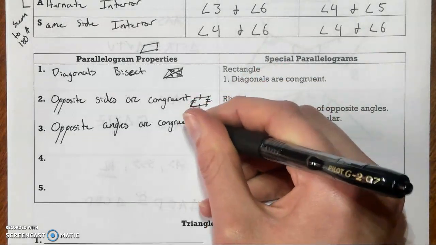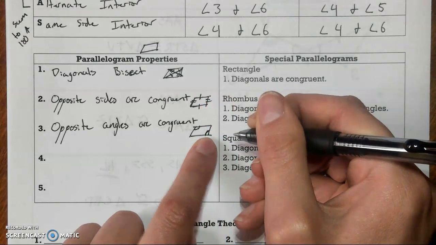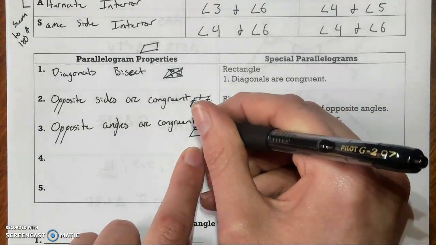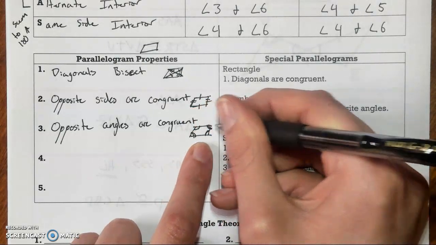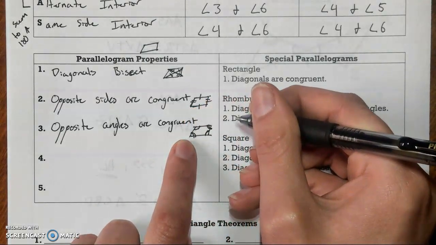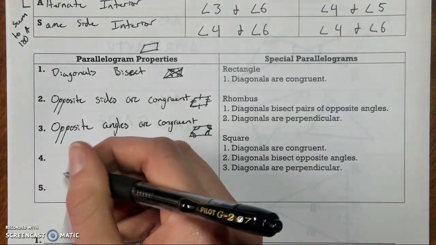I'll draw our picture again. The angles that are opposite each other are congruent. So 1 curve, 1 curve, those are congruent. 2 curve, 2 curve, those are congruent. Number 4, we have consecutive angles are supplementary.